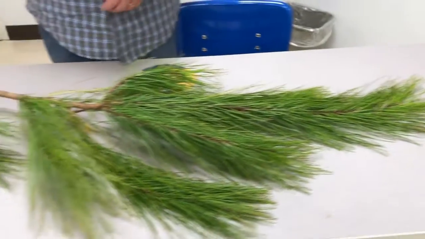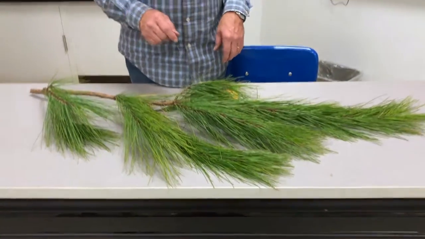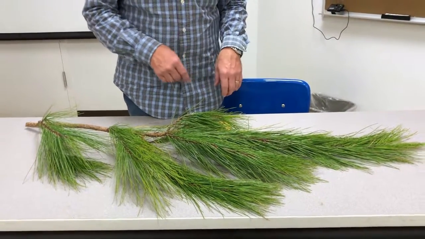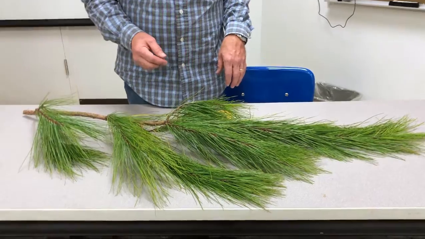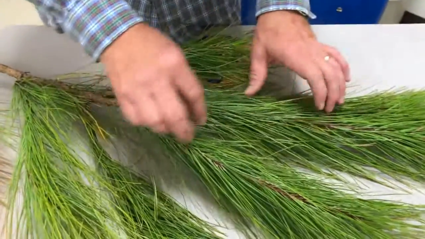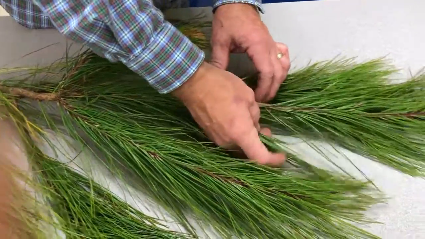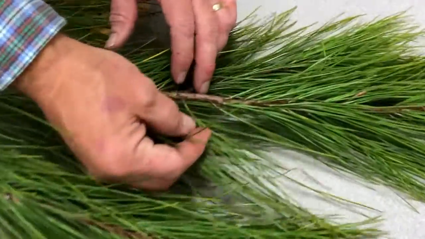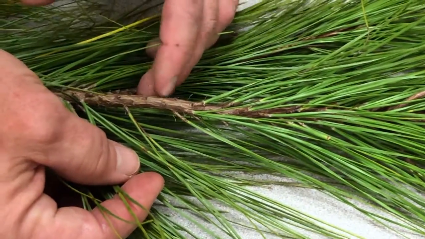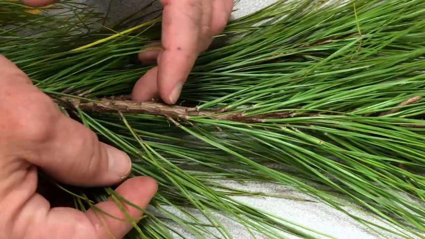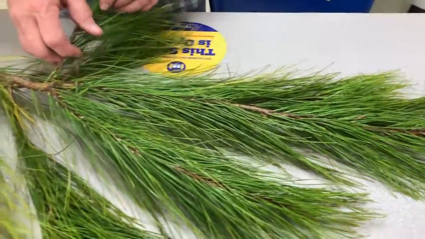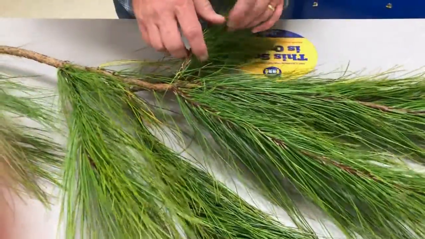So again, loblolly pine is a recurrently flushing species, which means it produces multiple growth cycles in 1 year. And there are some tricks we can use to identify the different growth cycles. Each growth cycle typically starts on the stem with a zone of sterile bracts. It's a zone with no needles. So that indicates that this is the start of a new growth cycle. Typically, the first growth cycle of a year is the longest one. Not always, but very often.